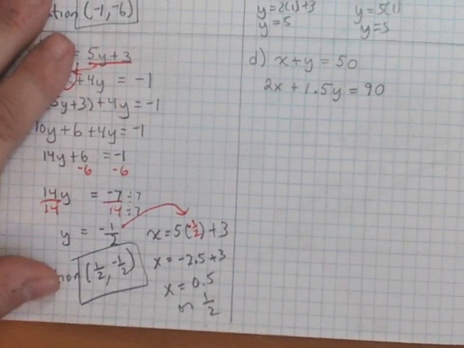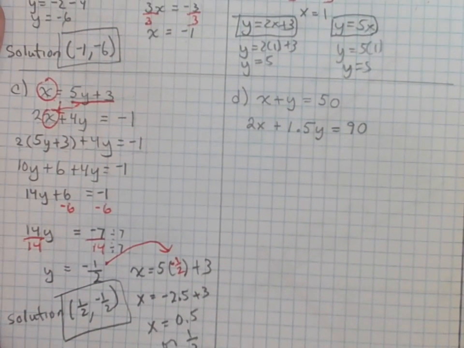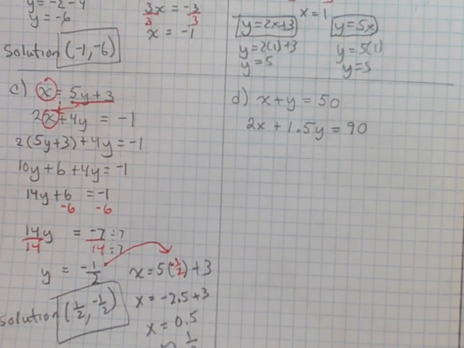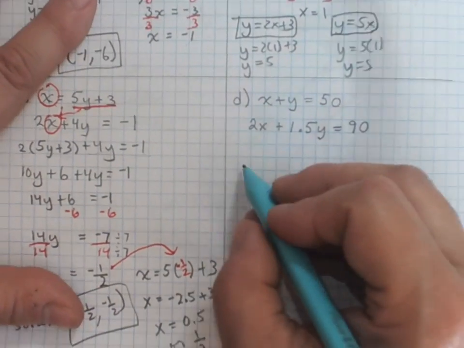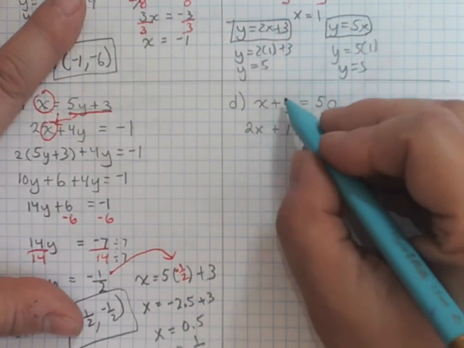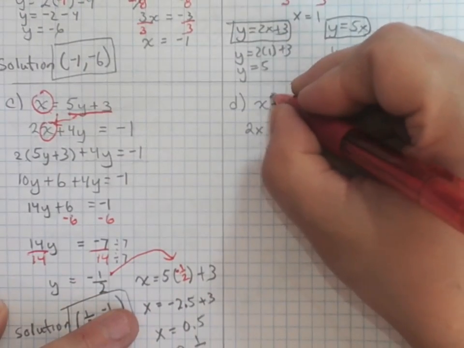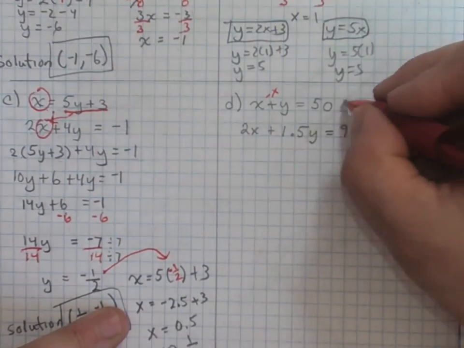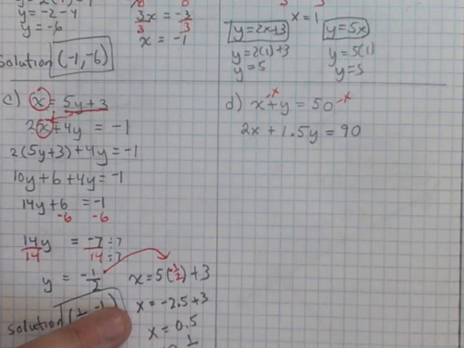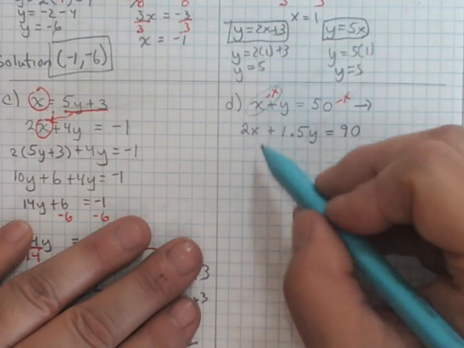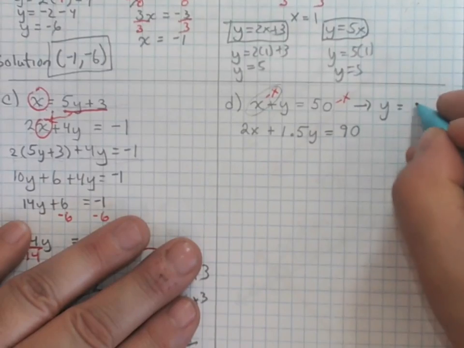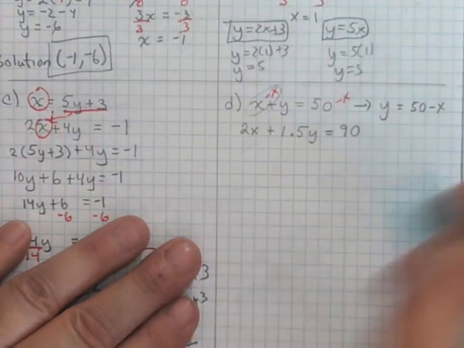All right, so take a look at example D. What happens if we haven't got a variable isolated? That means you've got to do a little work so we can solve for a variable. It's not that big of a deal. So for instance, what if I take this first equation and I solve for y? Let's get y by itself. Well, what would I need to do? I would need to subtract x from the left side, and I need to subtract x from the right side. And I get a new equation. So x minus x, that's 0, leaving y. y equals 50 minus x.